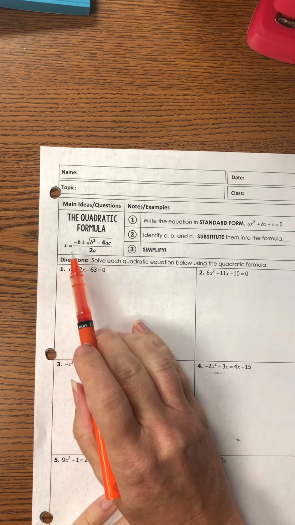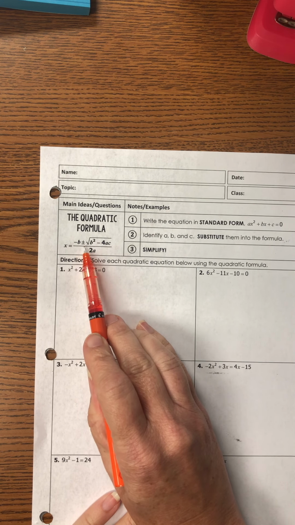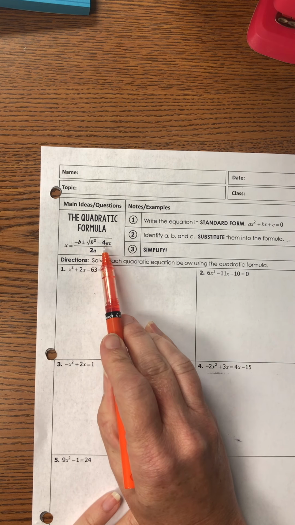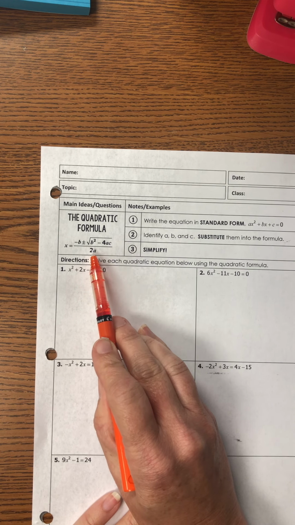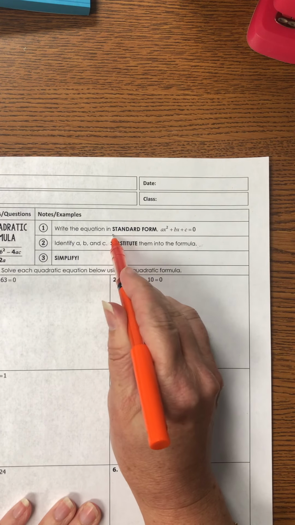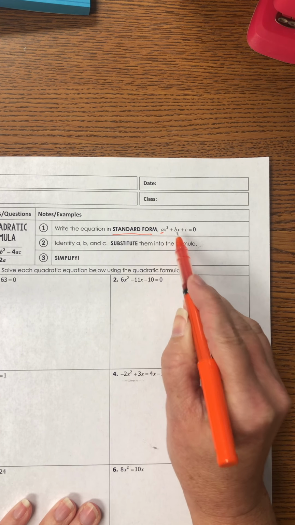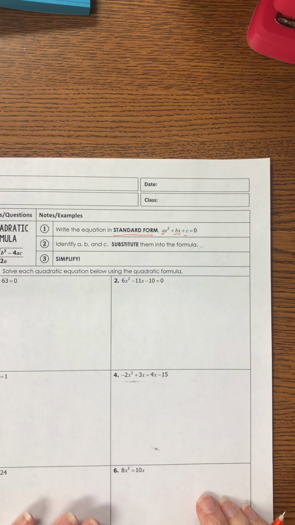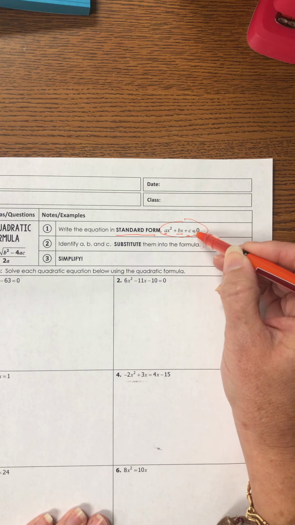So the quadratic formula is x equals negative b, that means the opposite of b, plus or minus, because you've got to have those two roots, the square root of b squared minus 4ac all over 2a. The a, the b, and the c come from standard form of a quadratic equation, where a is the coefficient of x squared, b is the coefficient of x, and c is your constant term. So make sure your equation is in standard form, equaling 0 before you start.